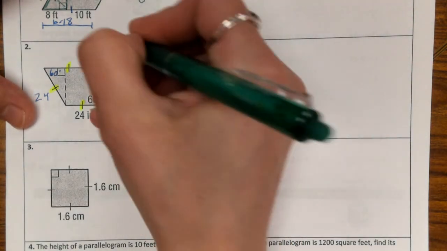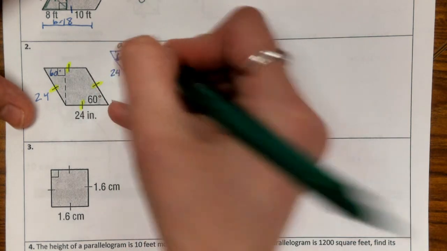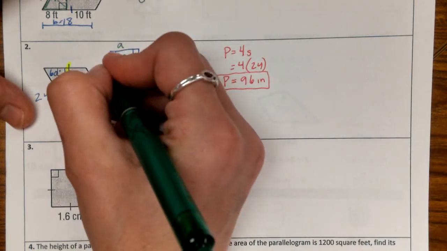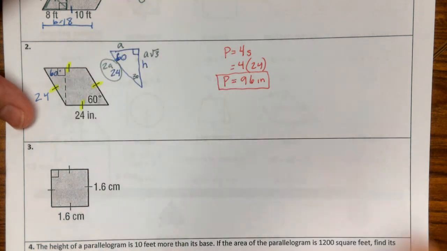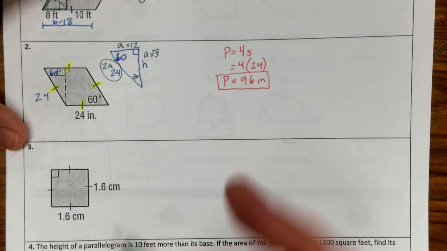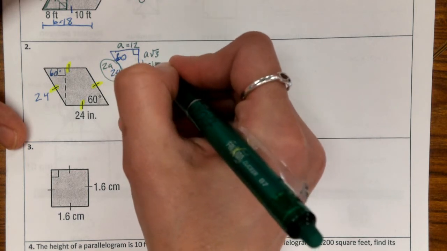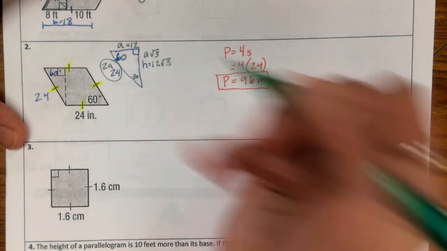Across from our 30 degrees is A. Across from our 60 is A square root of 3. Across from our 90 is 2A. We're given 2A, which tells us 2A is 24. A is going to equal 12. We don't want A, but we need A square root of 3, our height. So all we do is substitute in for A, and we get 12 square root of 3.